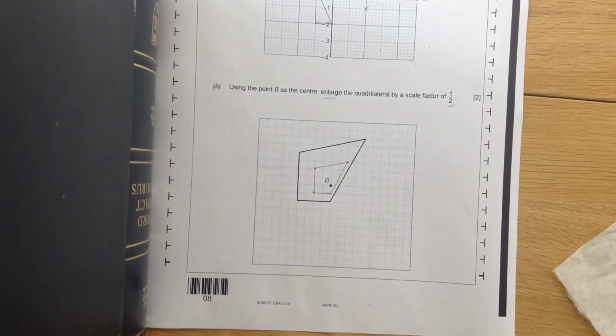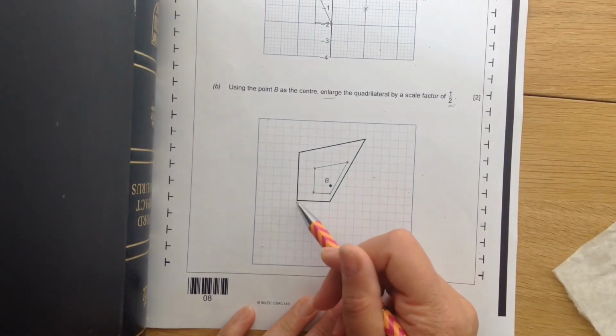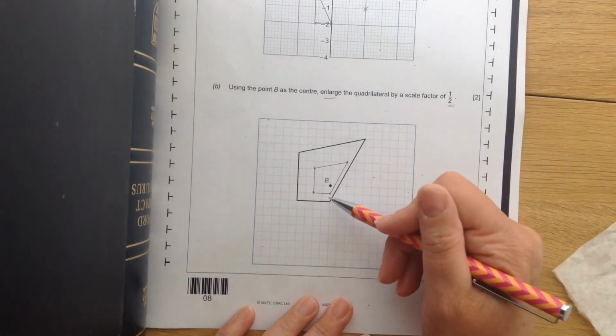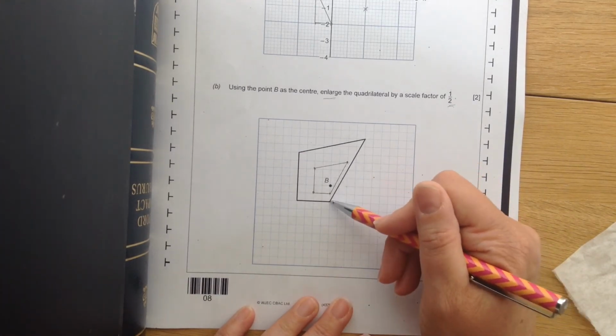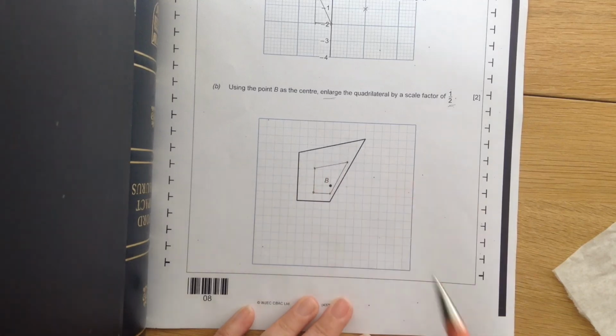There we go. Now you can check you've got it right, because if this is 2 here, it should be 4 there. And we can look at the length of this and see that this length is half of this length. This is half of this length, so it's correct.